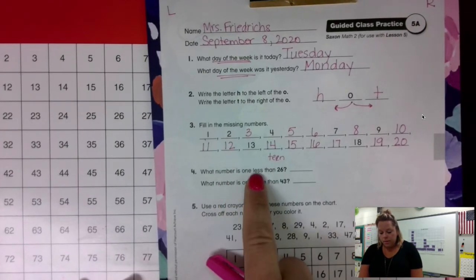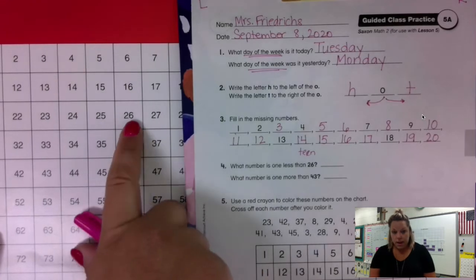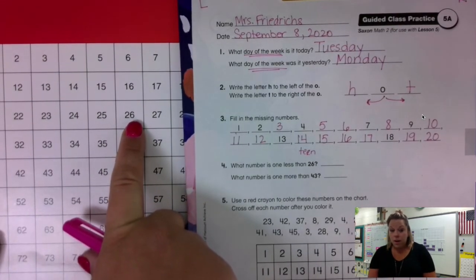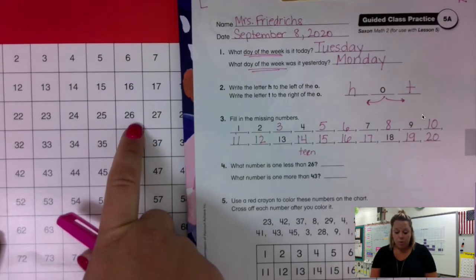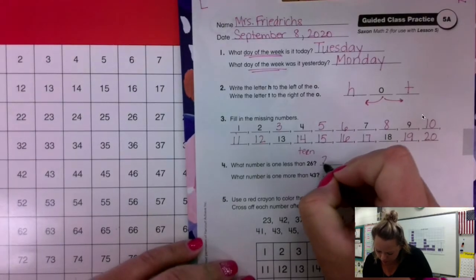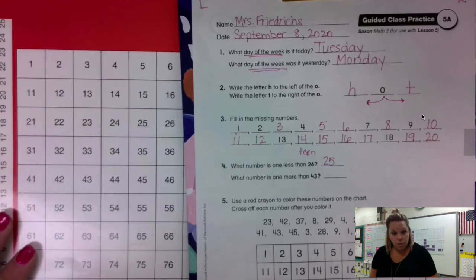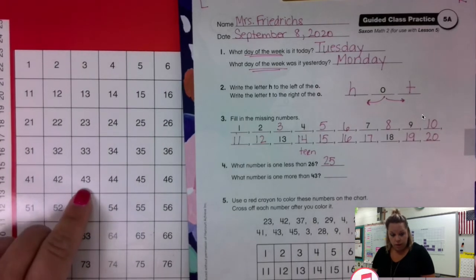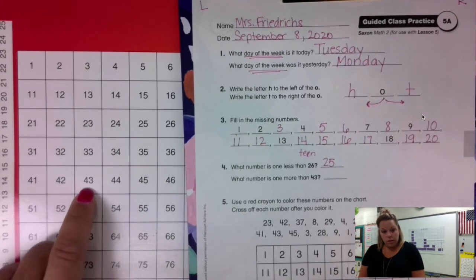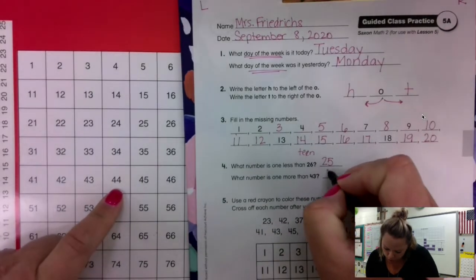Okay, what number is 1 less than 26? Okay, here's 26, 1 less. Remember, for less, we're going to the left. So what's 1 less than 26? 25. Now, it wants to know what's 1 more than 43. So find 43. What's 1 more than 43? 1 more means I have to go to the right one, and that would be 44.